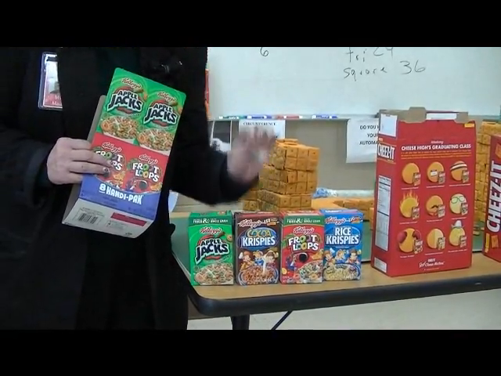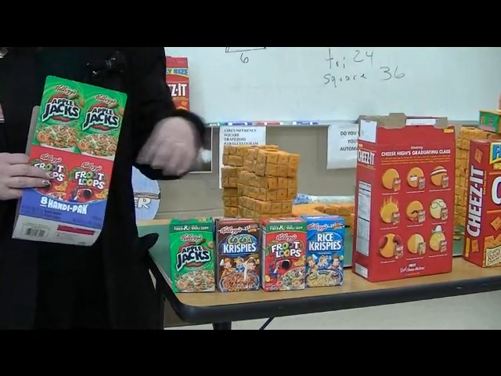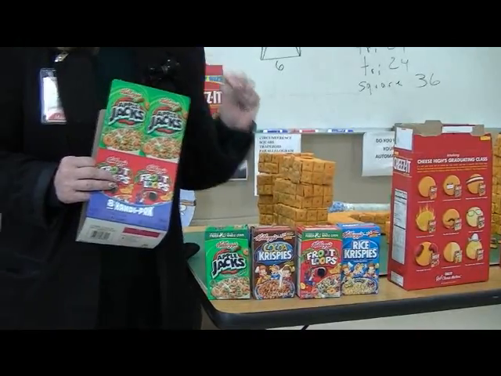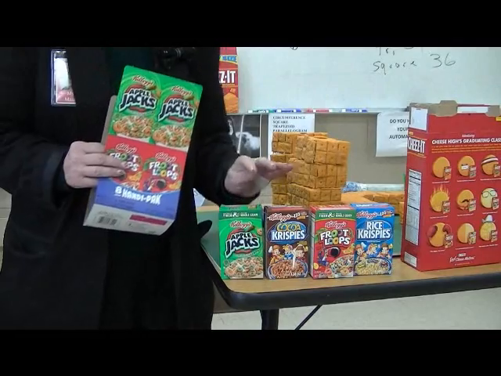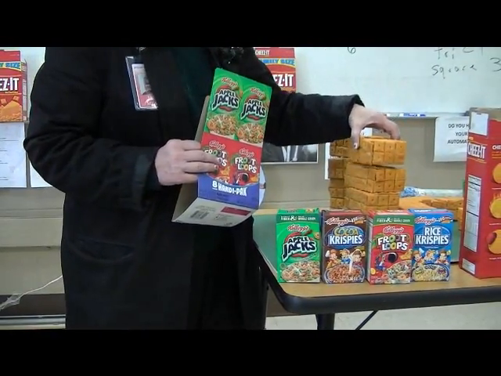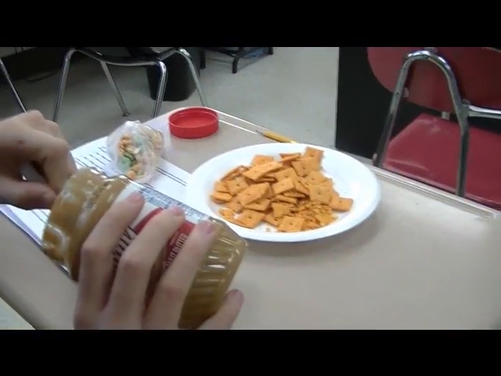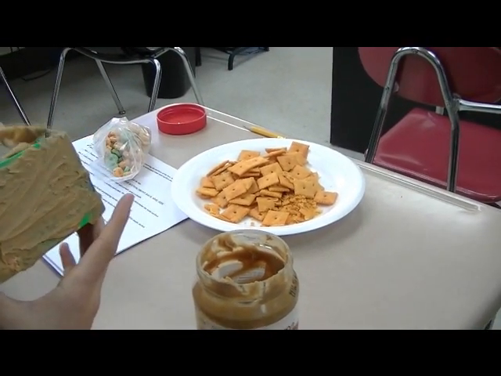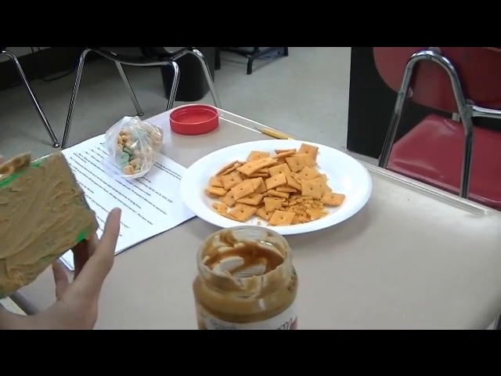You're going to get one individual cereal box. You can pick whichever kind you want. We have Apple Jacks, Cocoa Krispies, Fruit Loops, and Rice Krispies. Take whatever kind you like, and you're allowed to open it up, pull the bag out. You can sit there and eat the cereal, but we need the box. We're going to save the box, tape it back together, and cover it with the square-inch CHEEZITS. Now spread your peanut butter on the top of the box, and then put the CHEEZITS on top to see how many square inches it takes to cover the top rectangle.